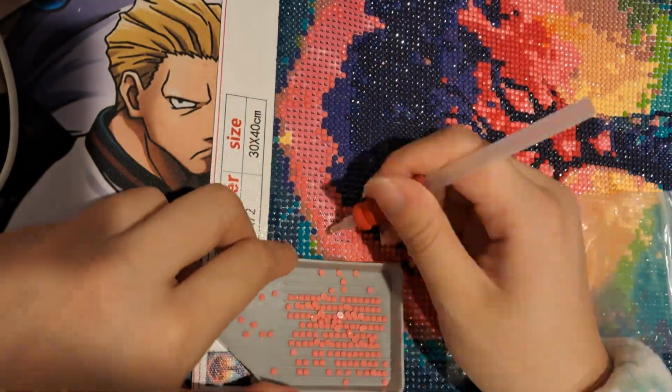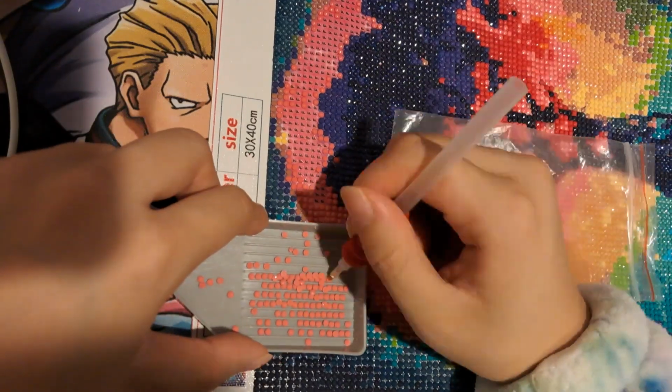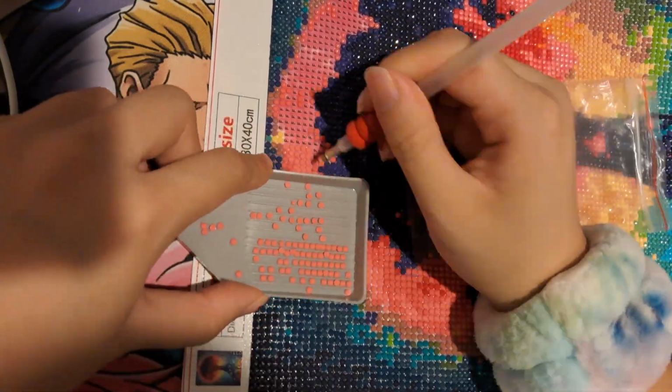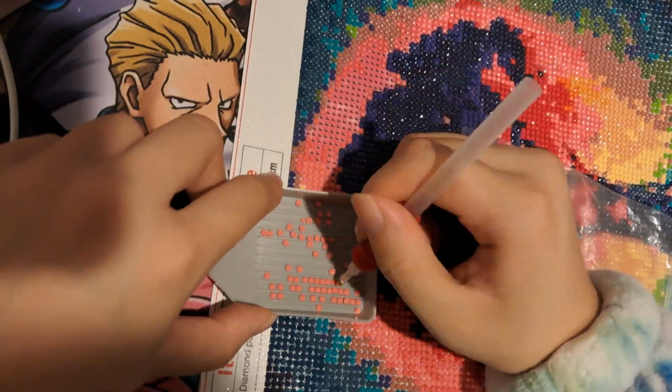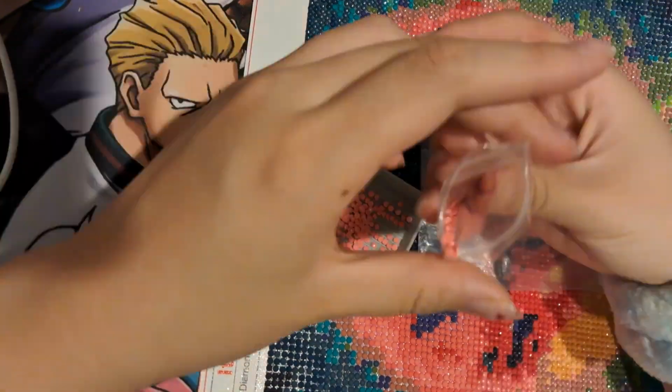And here we are still doing the salmon color ones, looking at the screen. So this is the salmon color and the letter is F. So that's pretty cool.